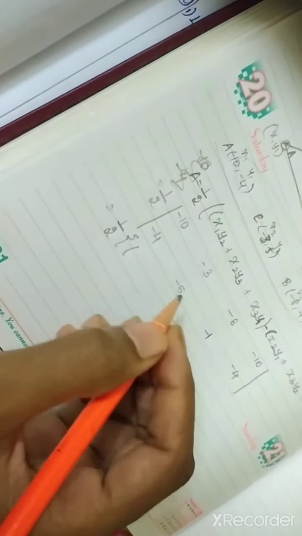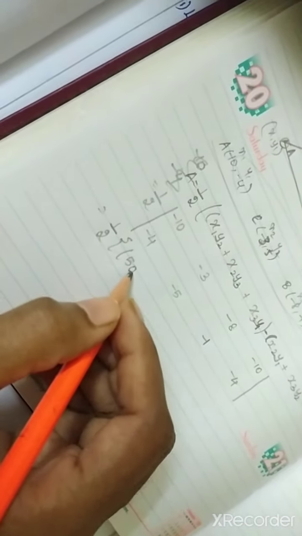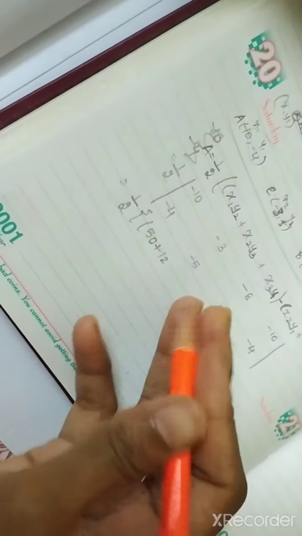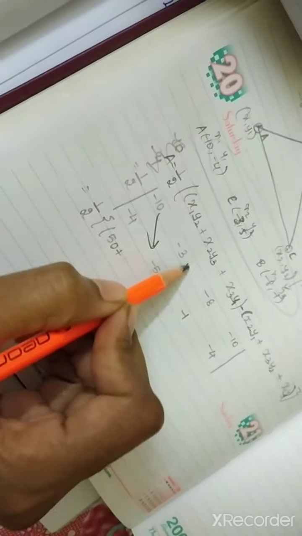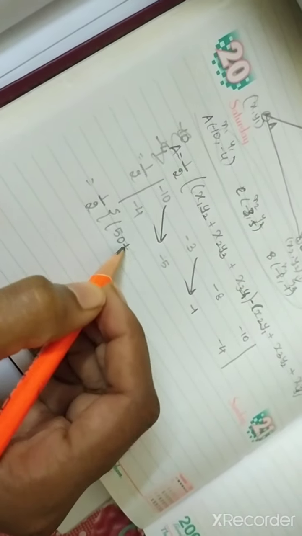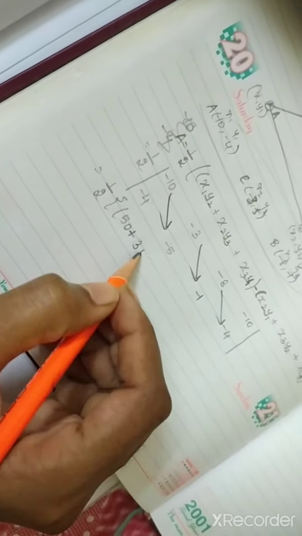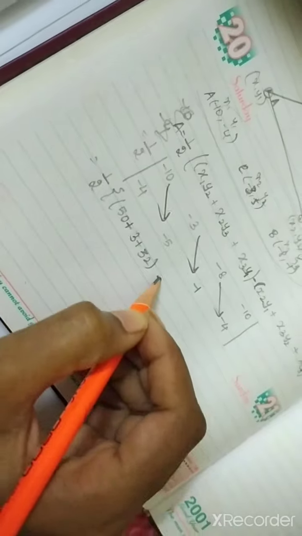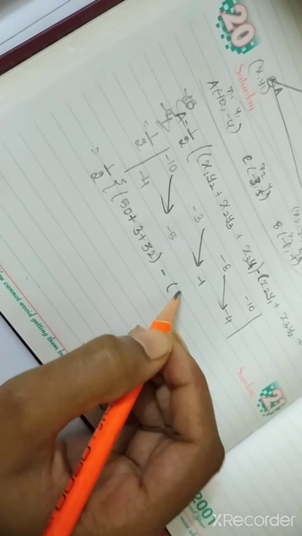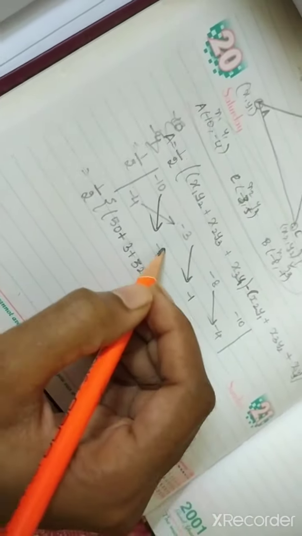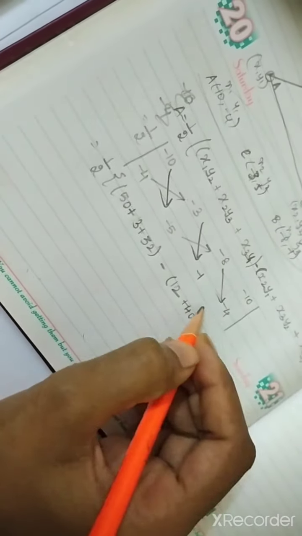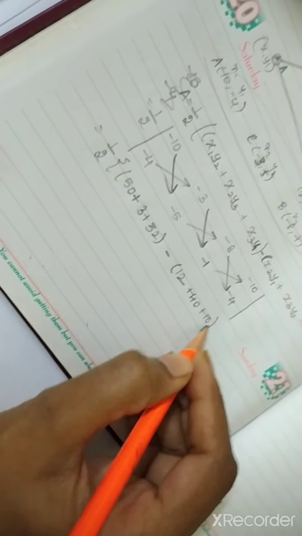And minus into minus is plus. Minus into minus is plus. 4 3s are 12. Oh sorry, don't make this kind of mistake. This and this, then this. So plus 3 and this to this. Minus into minus is plus. So what's the value? 32. Minus into minus is plus, 4 3s are 12. Minus into minus is plus, 5 8s are 40. Minus into minus is plus, 1 10 is 10.